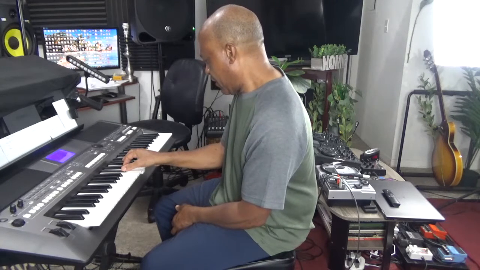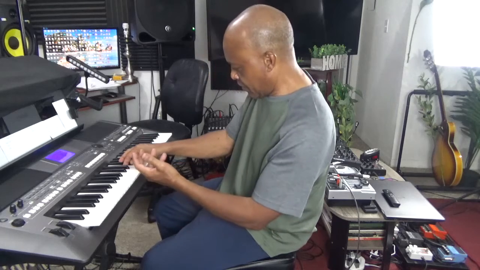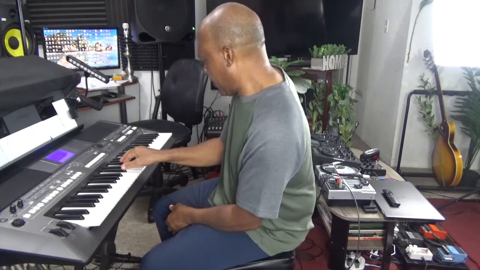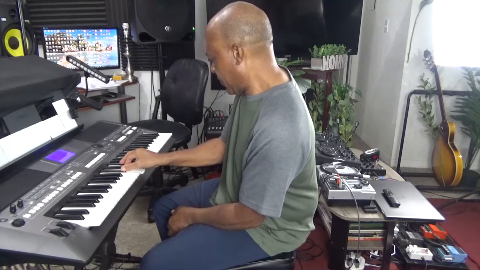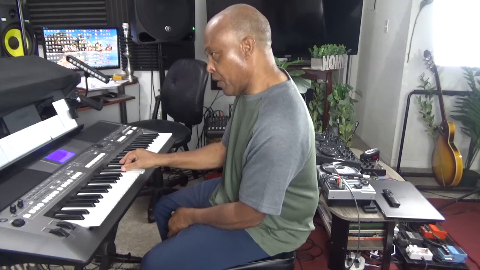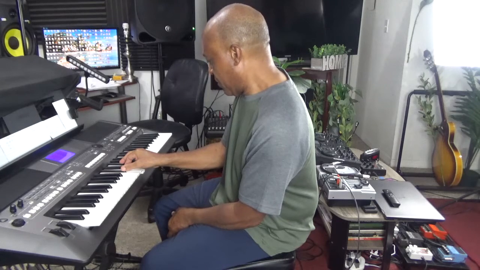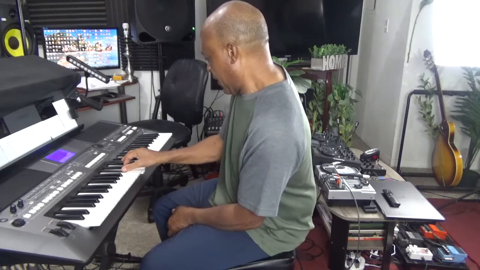I think I'm playing second inversion of F sharp minor 7, and then to get your half cadence, you move to C sharp minor 7 flat 5.